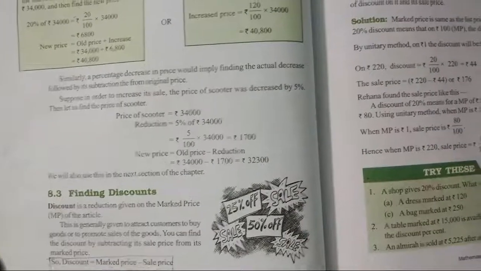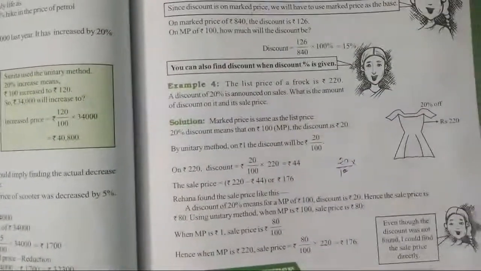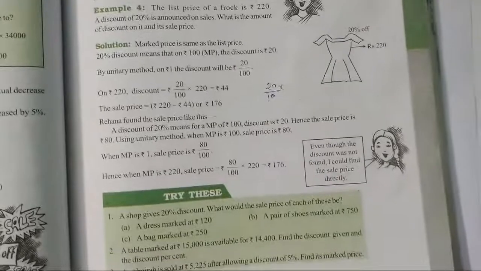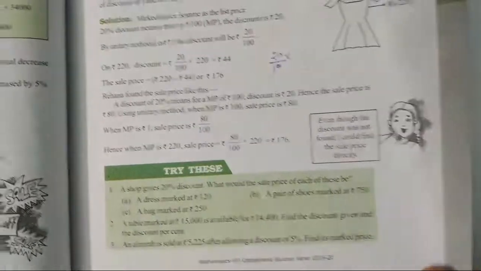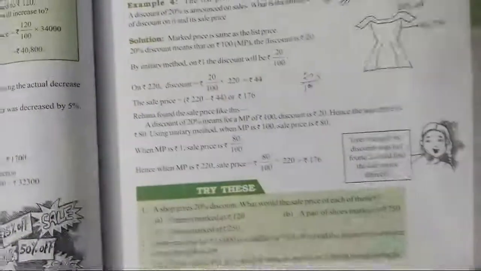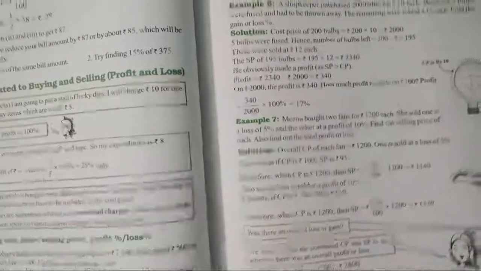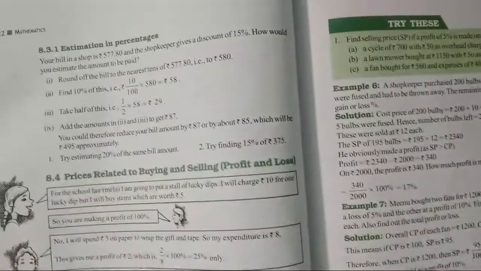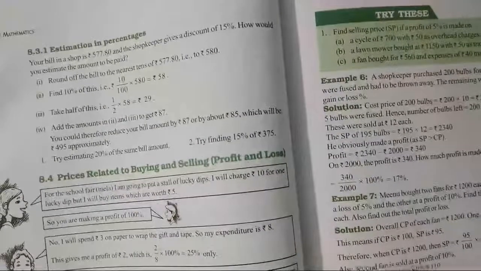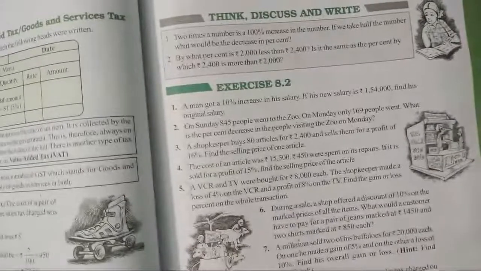Then there will be another concept on finding discount. How do you find discount in any substance? Discount is a word which is used in selling of things. Then there are some questions given here. You can find how much is the discount on any article. Then you will find how you estimate or calculate the percentage of a thing, which we will cover in this topic. So let's start exercise 11.3.